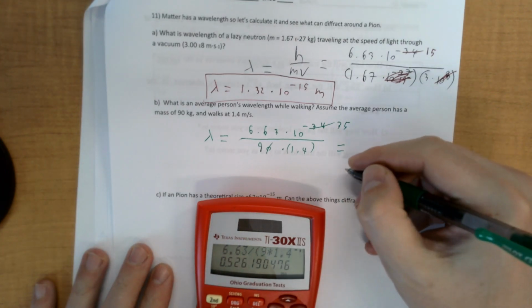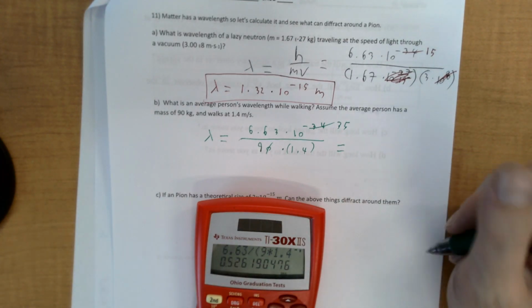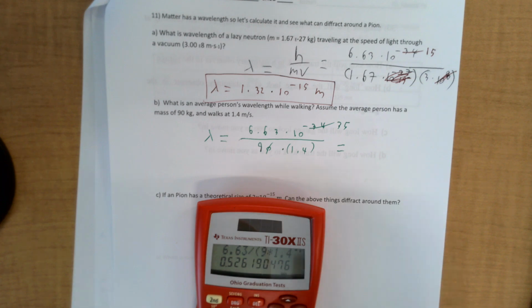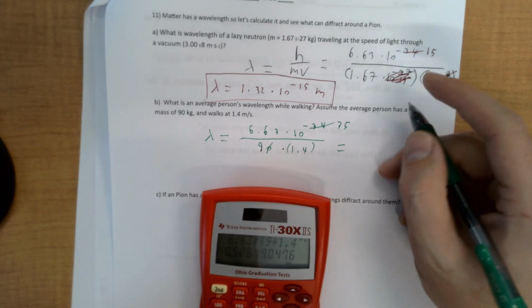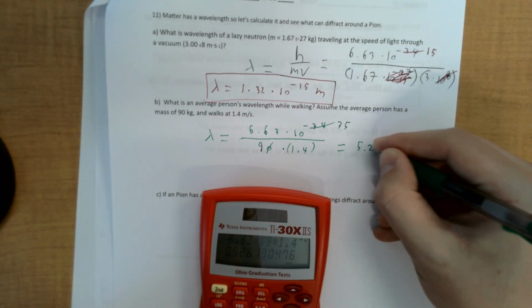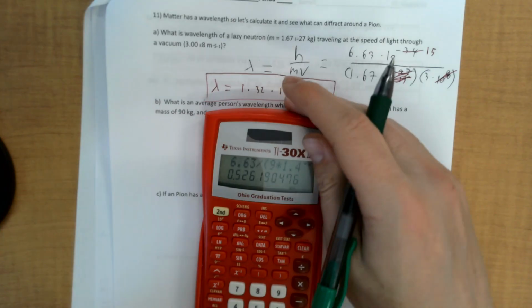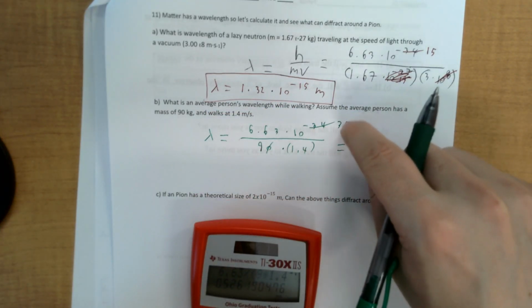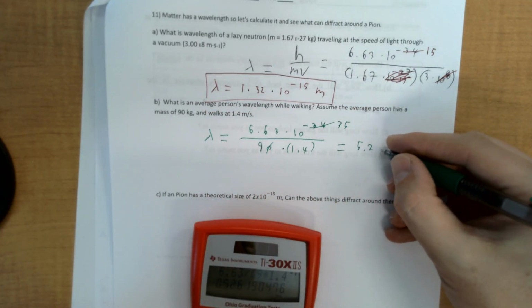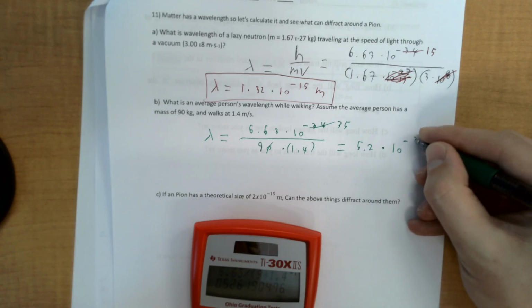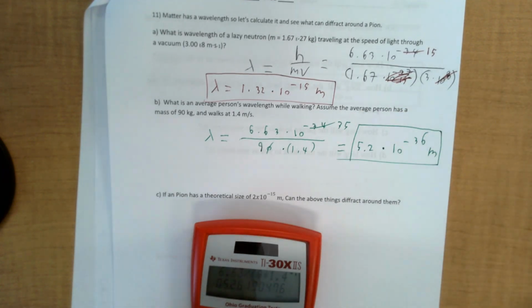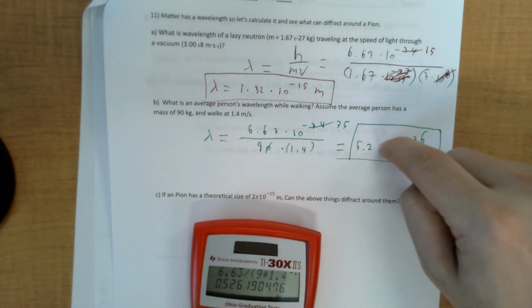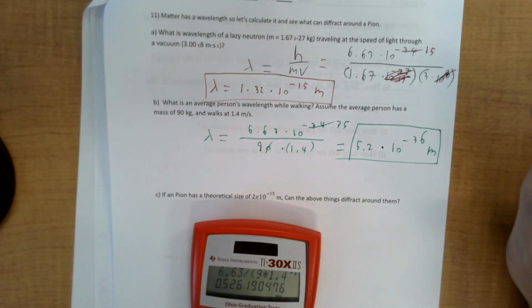I'm doing this because if you have a not powerful calculator, you have to do this because your powers will overflow. If you can put this in a calculator, great, do it. But some people's calculators can't actually handle a number this tiny. But this is 5.2, so we just moved the decimal once, right? 5.2. Now we have to add this negative up here, so this is negative 35, so now it's negative 36 in our answer. Even tinier. So much more tiny. It's kind of crazy.